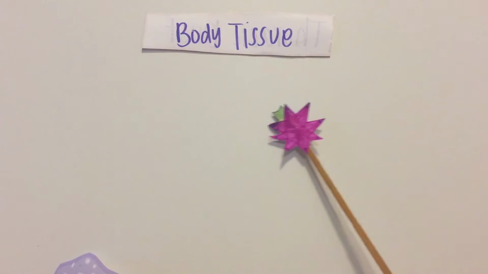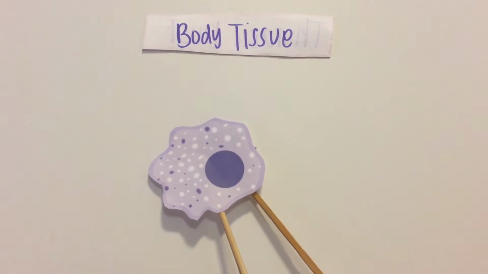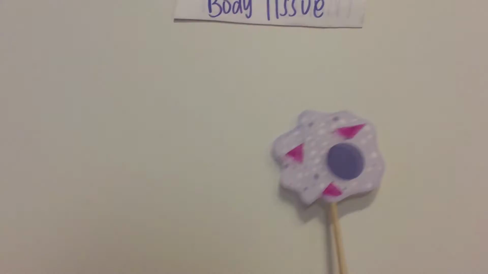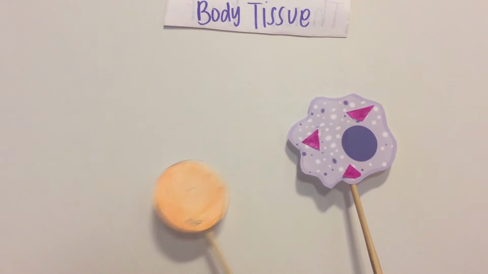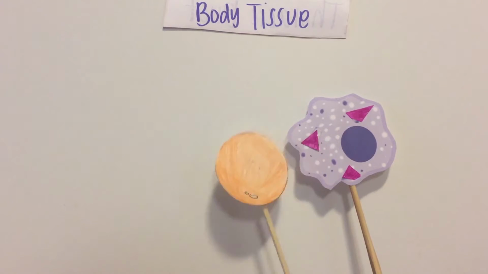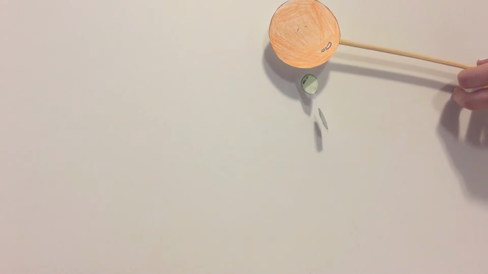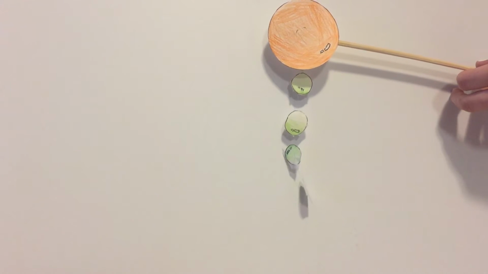The macrophages in the body tissues consume the pathogen due to its phagocytic properties. Then, the macrophage takes pieces of the pathogen and attaches them to its cell membrane. A T cell then touches the antigens presented by the macrophage and becomes activated. Once activated, the T cells release cytokines, which have many effects.